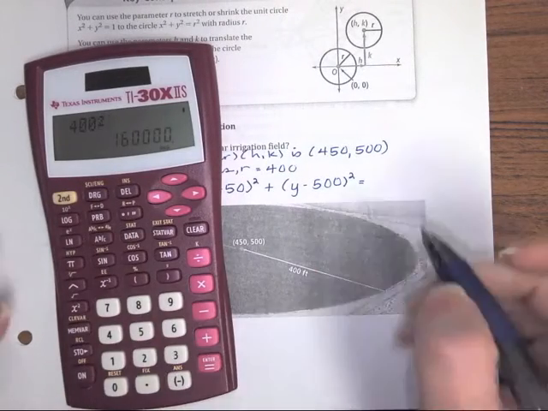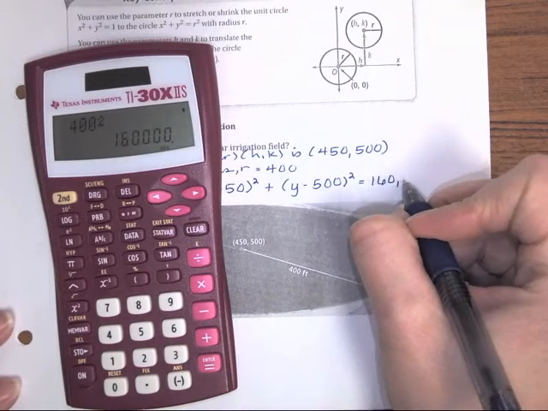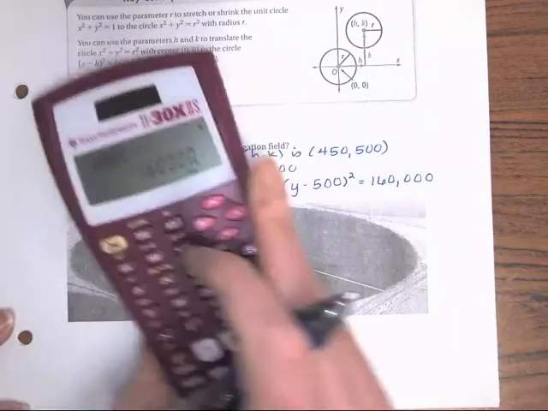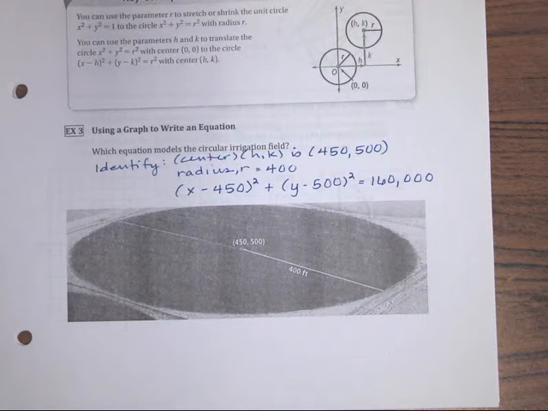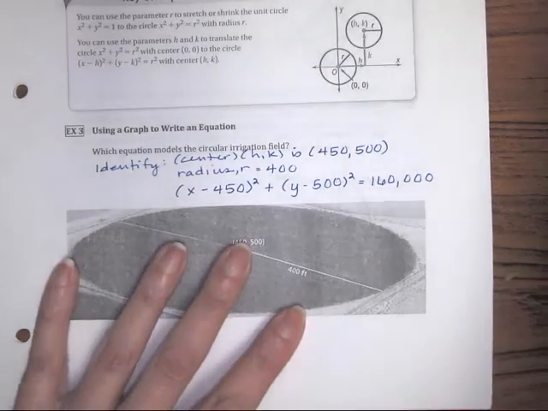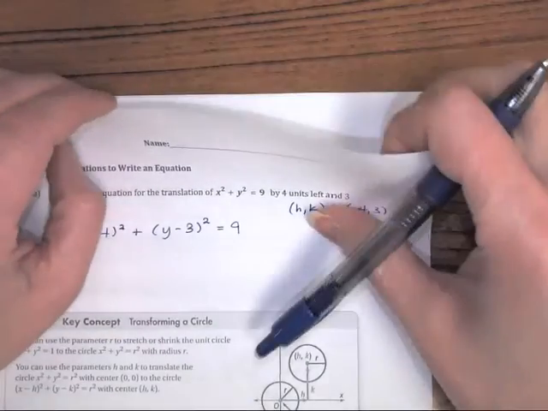Let's get a calculator out here. 400 squared is 160,000. There we go. So now you wrote an equation from being given a center and a radius, and you wrote an equation from a picture. All right? Let's get to some more challenging stuff.